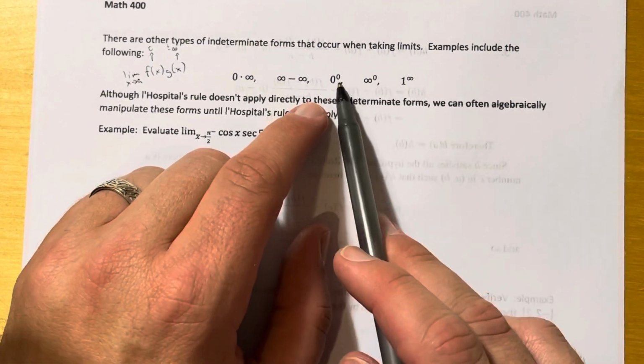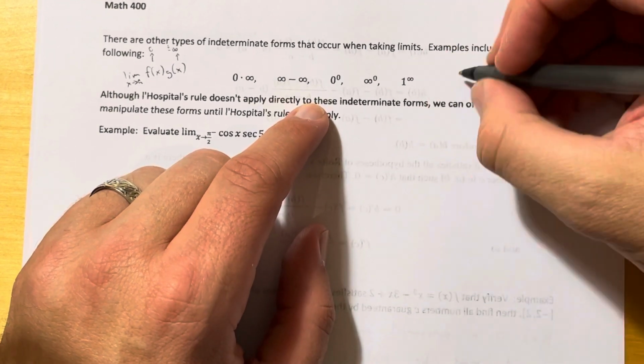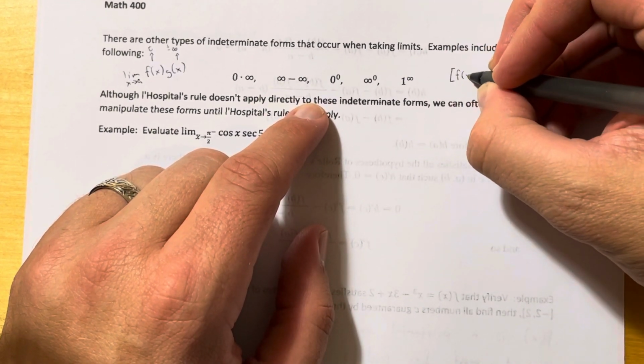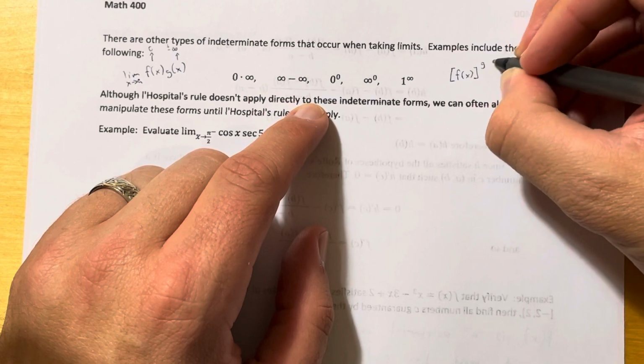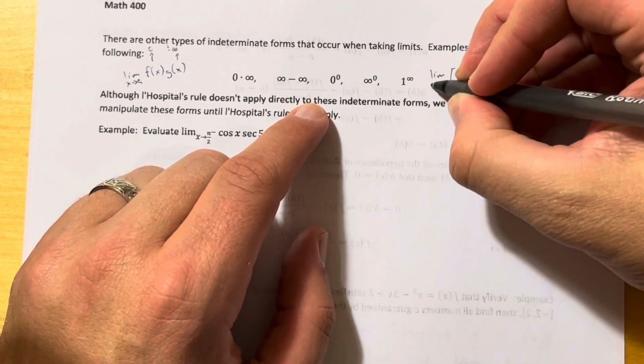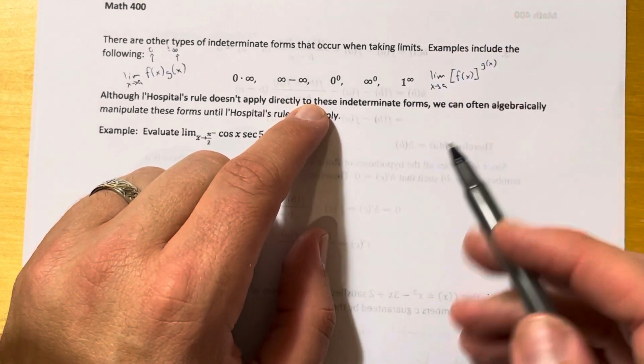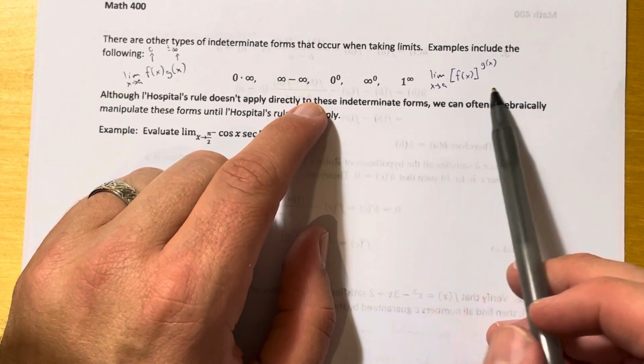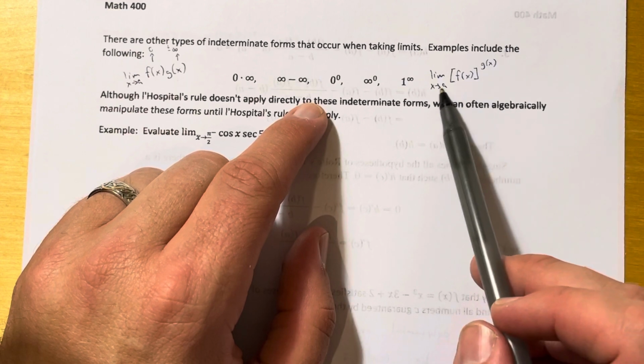These guys, these three here, are all of the form f of x to the power of some other function g of x. And we're looking at a limit where x is approaching a. And these forms are describing what's happening to f and g as x approaches a.